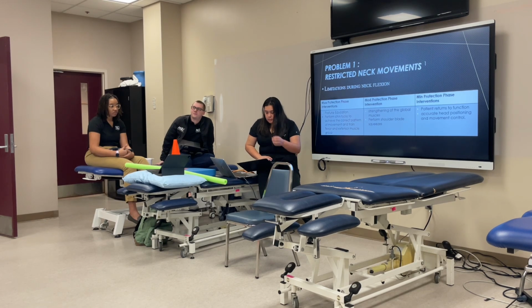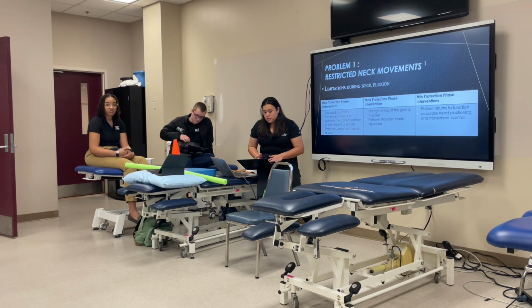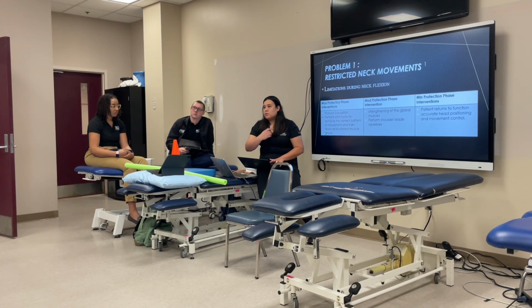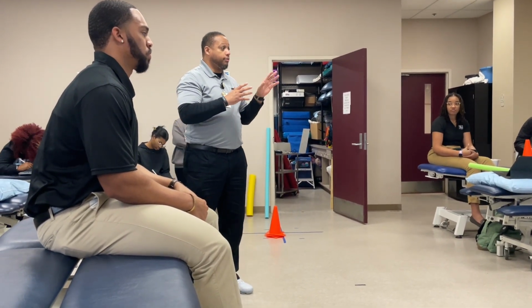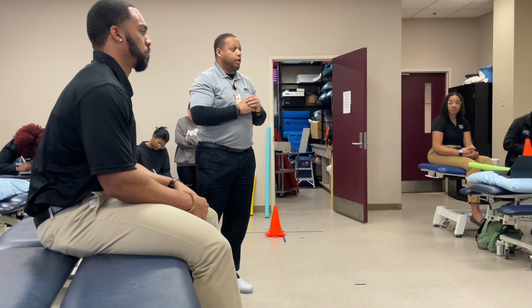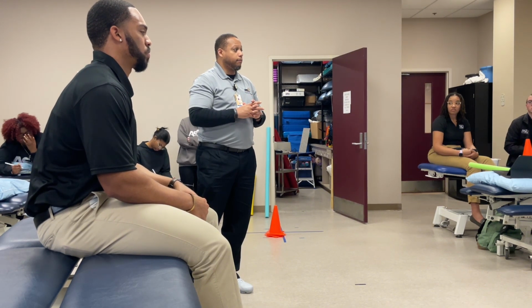The deep flexors, the deep neck flexors. Oh, longus colli, longus capitis, rectus capitis anterior, rectus capitis lateralis, more like multifidus rotators, yes, and global muscles, which are more in the back. Yes, so make sure that you know those deep neck flexors, because you will see that content again.